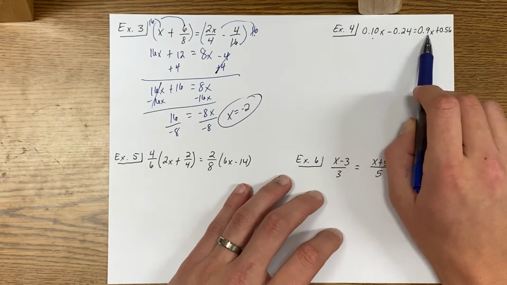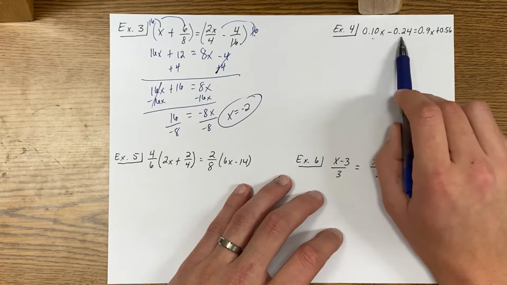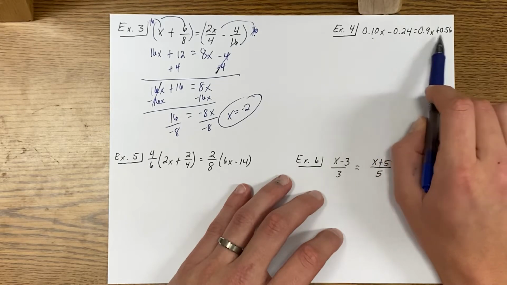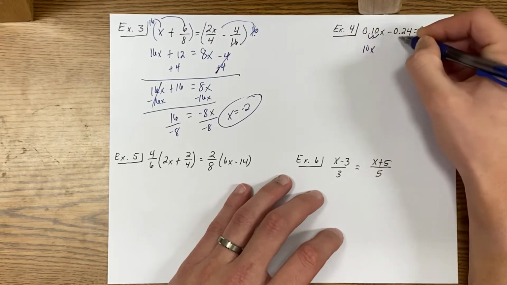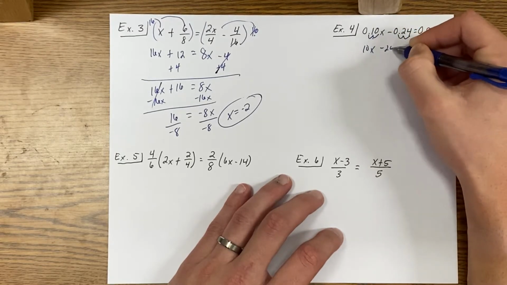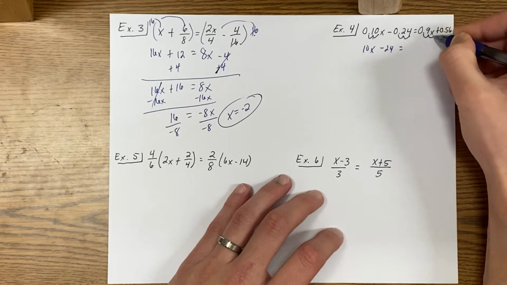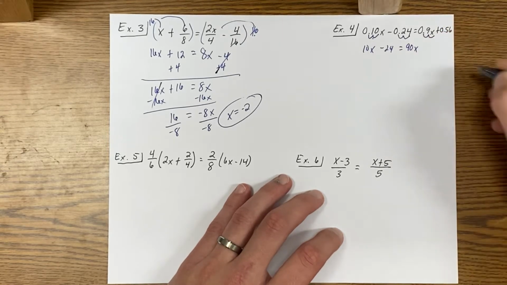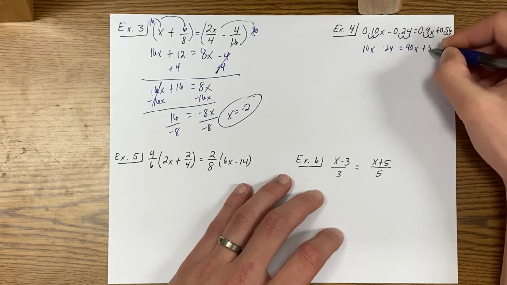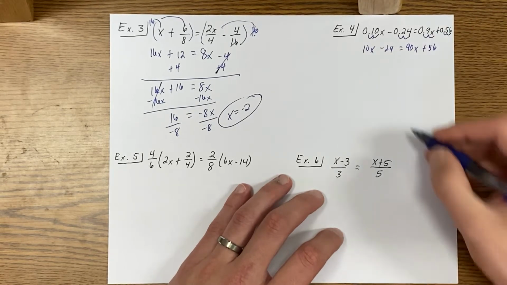So this one, I would only have to move it once to make it say 9, but since I had to move these twice, I have to move this one twice as well. Same goes here. So 1, 2, so now that's 10x. 1, 2, minus 24. 1, 2, don't lose the x. So now that is 90x. 1, 2, plus 56. Now we solve.